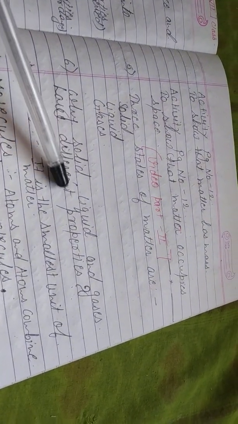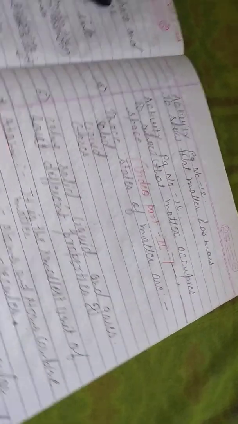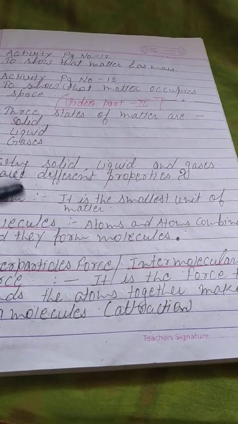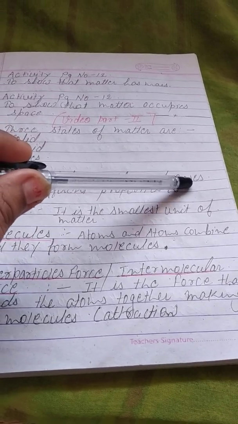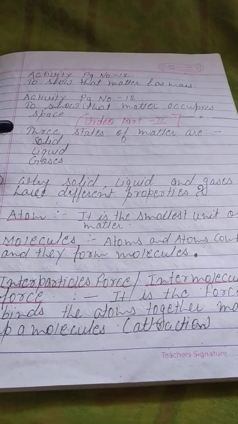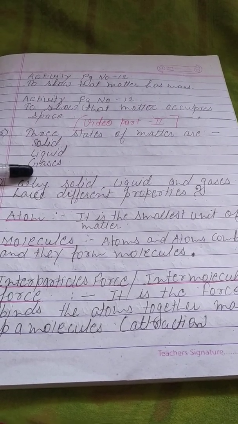Then we have to learn why solids, liquids and gases have different properties. Before that, you must be aware of what is a solid example, what is a liquid example and what is a gas example. Can you give me one solid, one liquid, one gas from your surroundings?